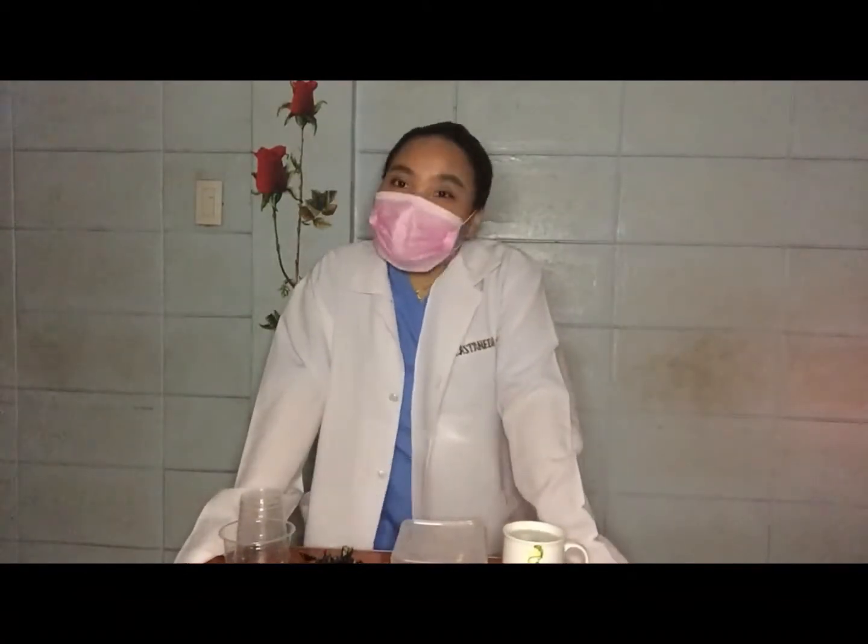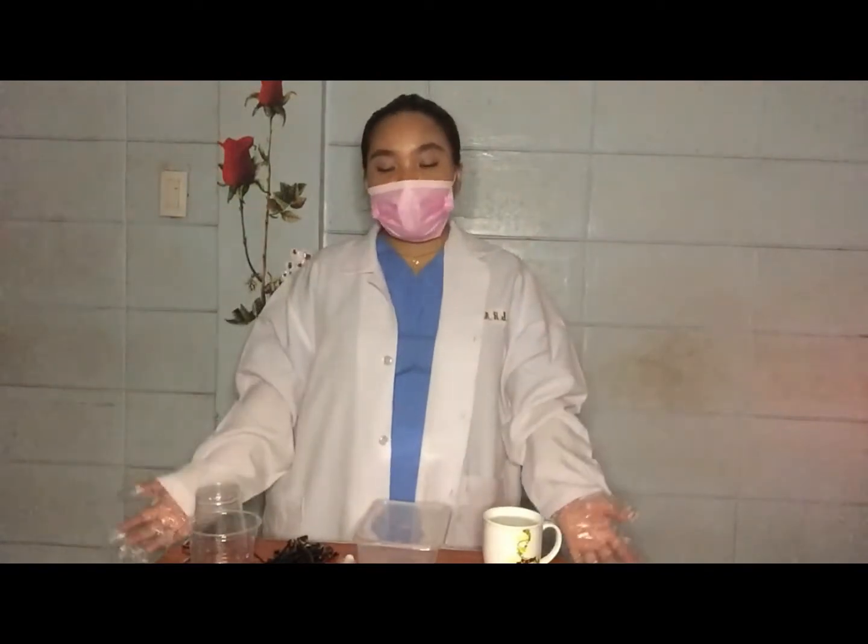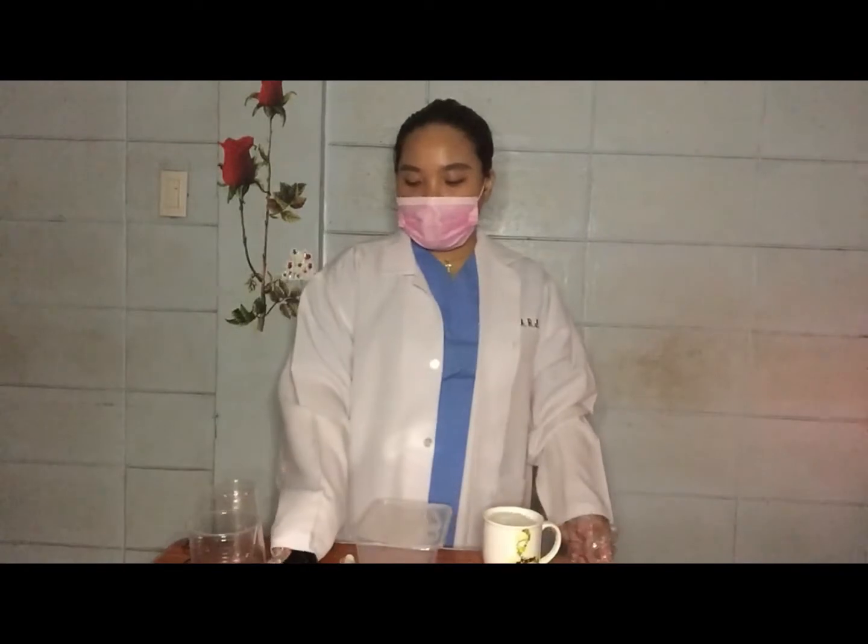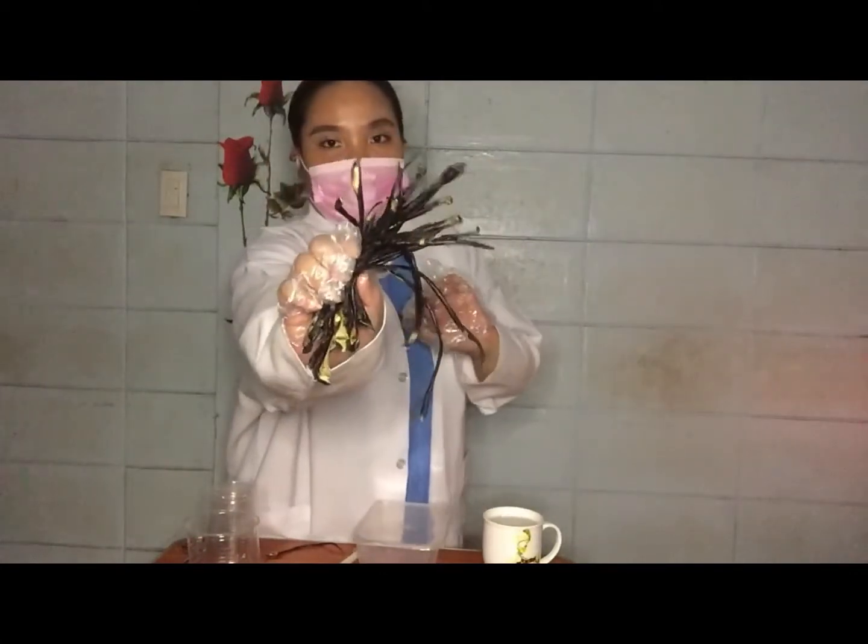So, what are we waiting for? Let's now start the experiment. For this experiment, it has two parts. First is the preparation of our natural pH indicator, and the second one is the testing of our samples. For the preparation of our natural pH indicator, we will be needing at least 2 peels of eggplants that were prepared ahead of time, so they were dried.